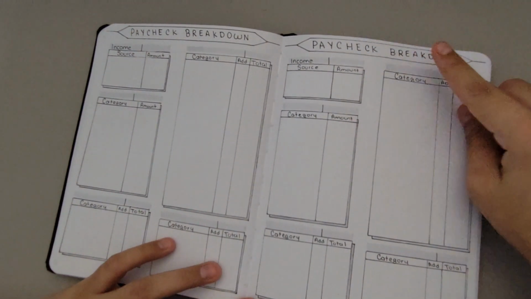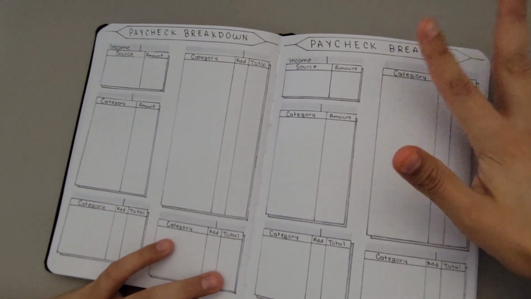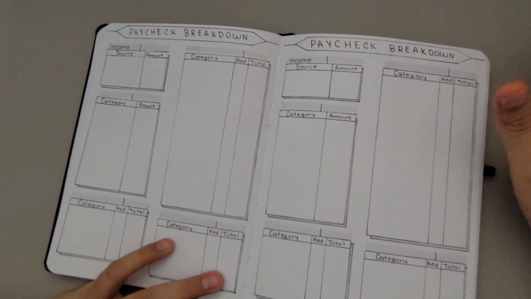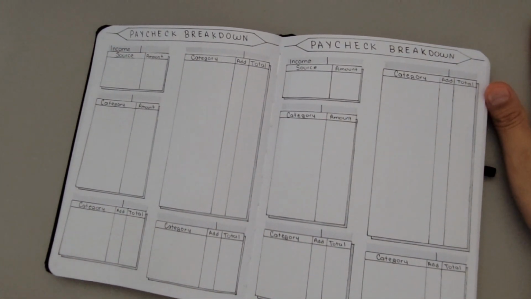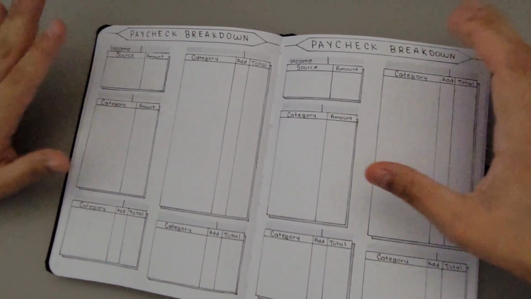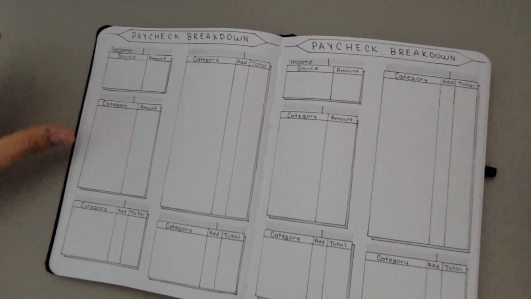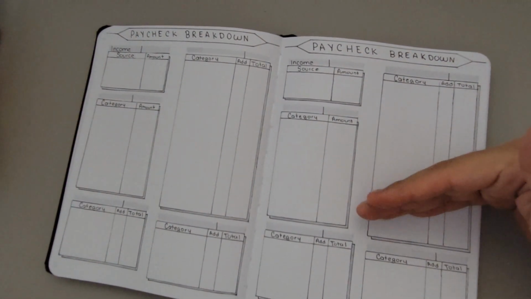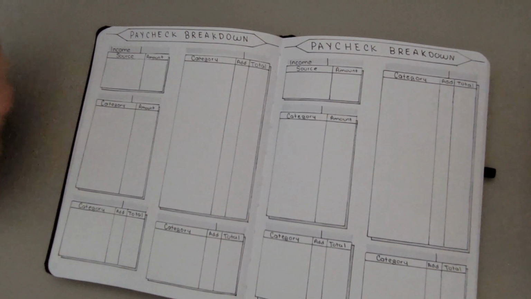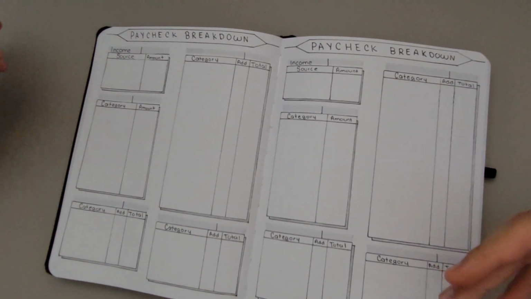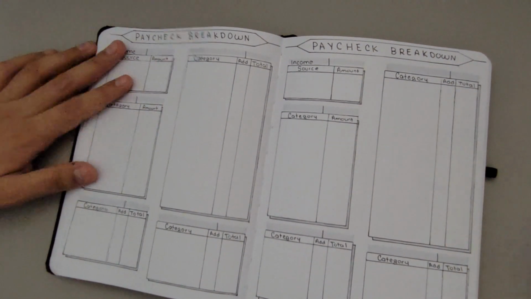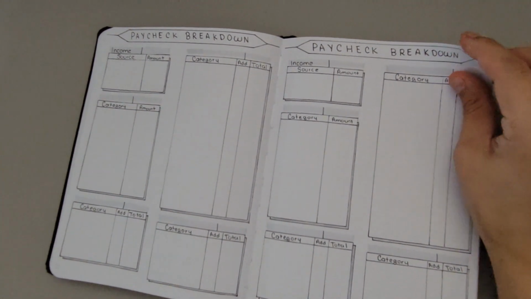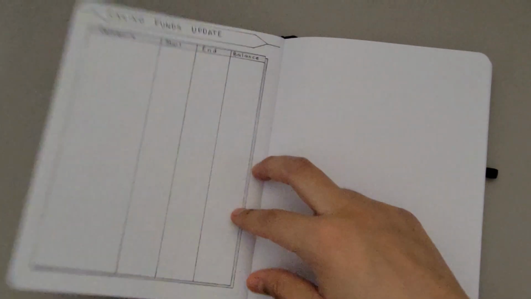And I do sell customizable, custom bullet journals, budgeting planners, whatever you want to call them. And you can customize it and have whatever you want in your planner. Whatever you don't need, obviously you don't have to add it. And that's what I really like about custom things. Obviously you can customize it to your needs, to your wants. So I really like that. But anyways, let's move on.